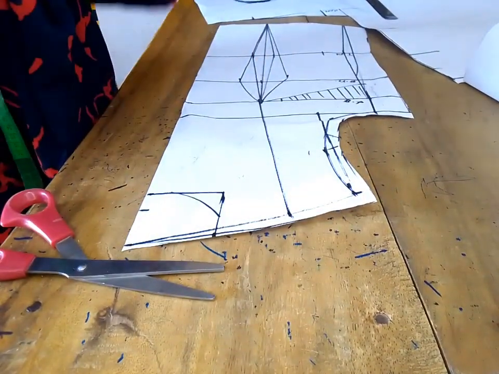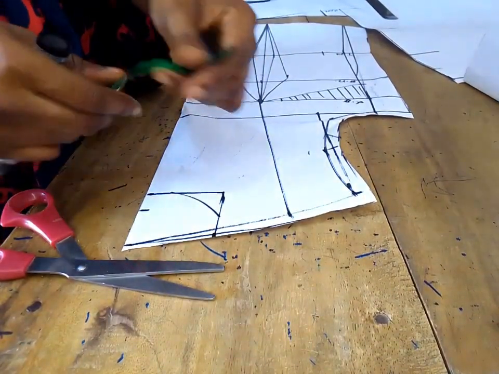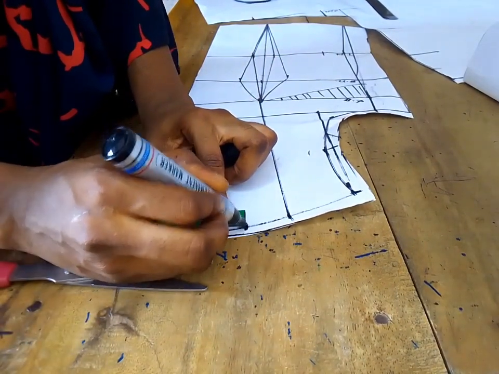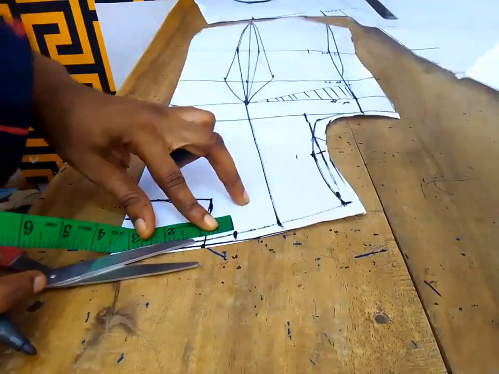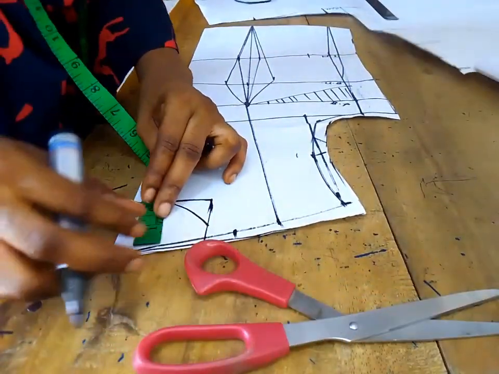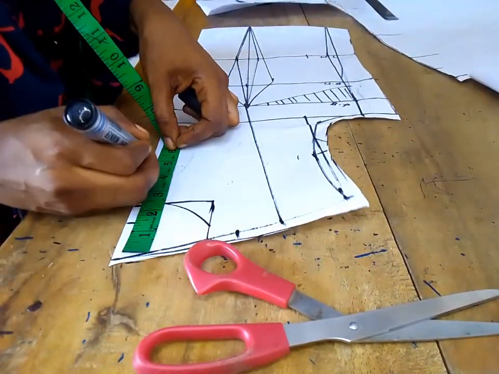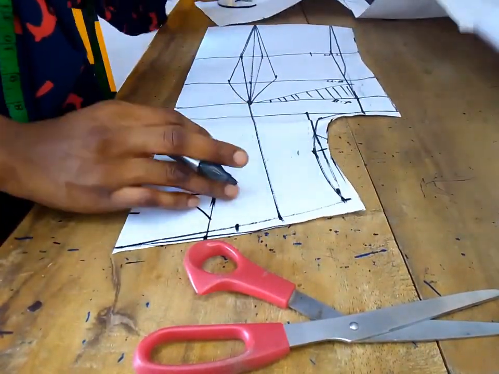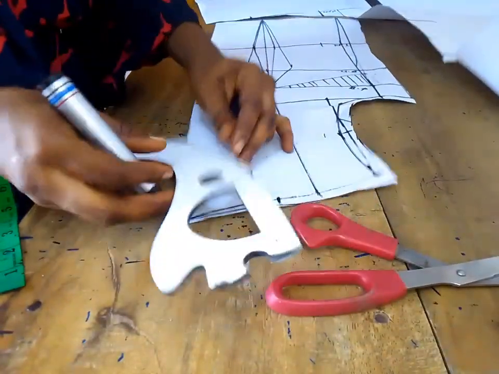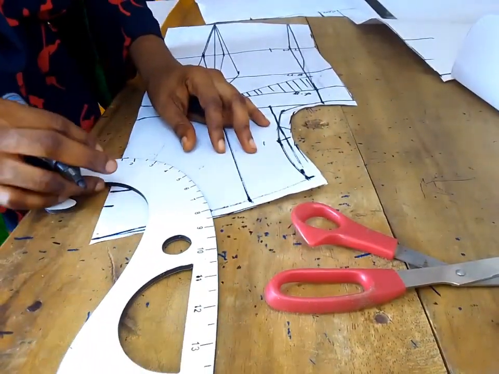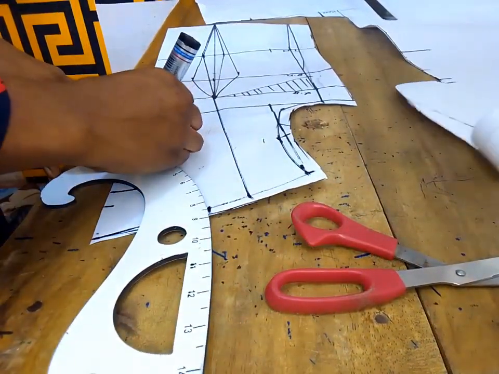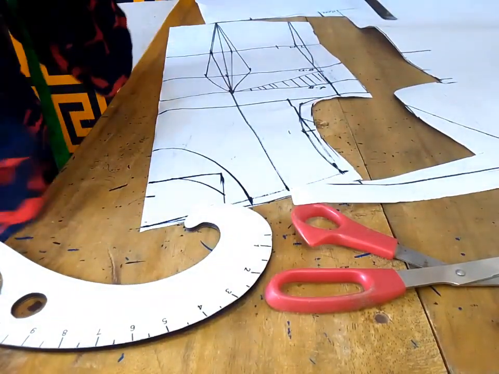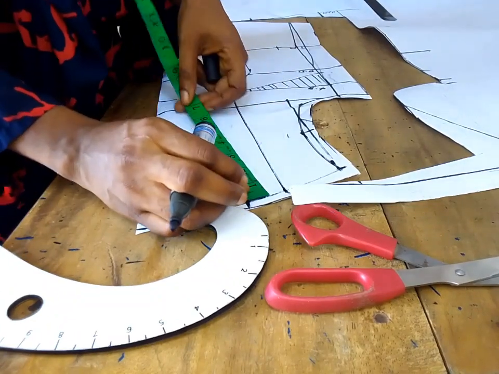Note I've not closed my dart. All right, now I'm going to cut the center front out. So like I said, if you check now, the center front is kind of pointy. Before then I went ahead to cut my neck. Actually I used 3.5 for the width, and the depth I used 4 inches because I didn't want it to be too low, so I wanted it to be just the way you saw on the video.